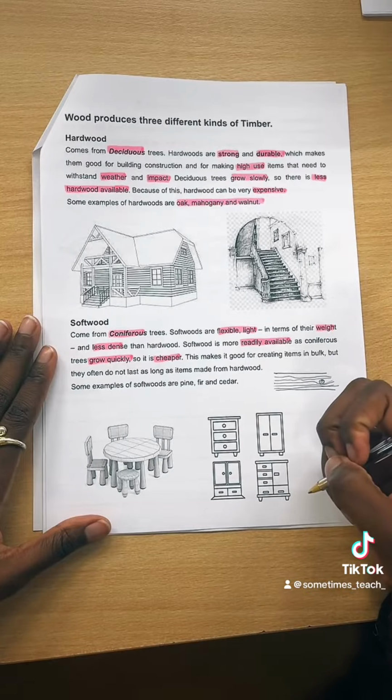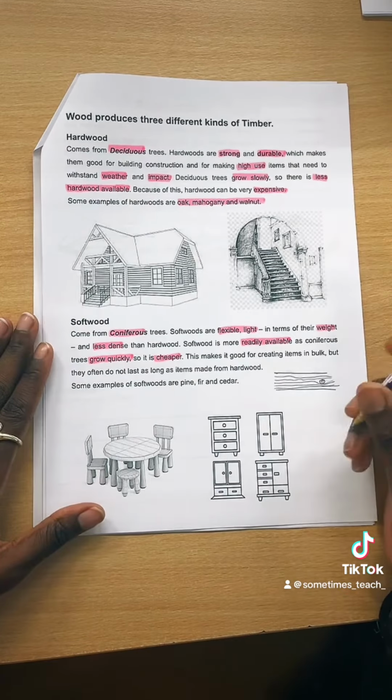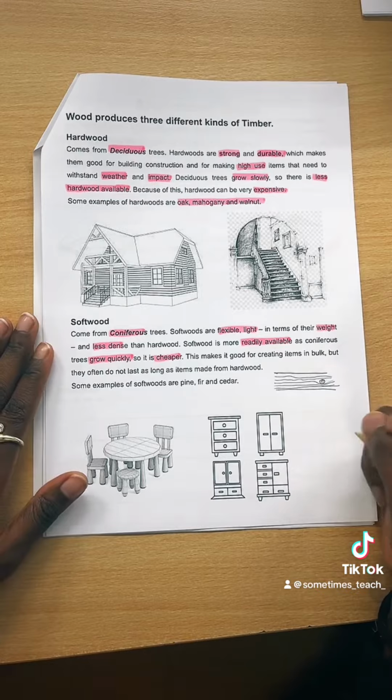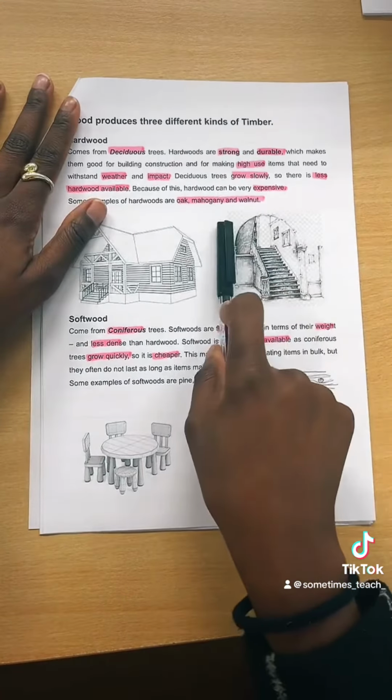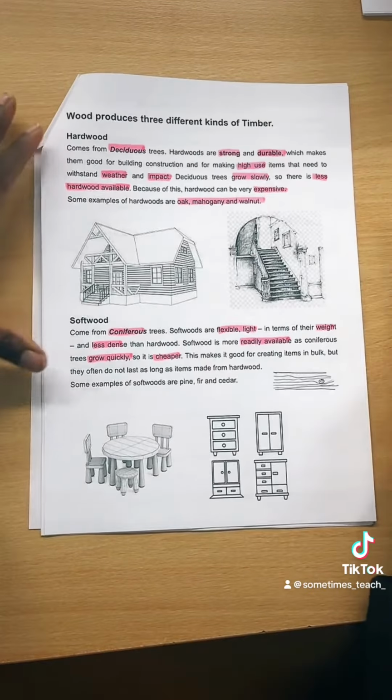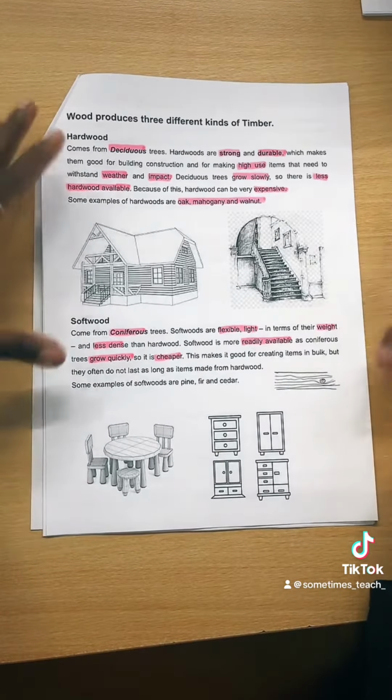I can do the EdXL paper anytime. Did I not do EdXL last week? I can't remember. No, I didn't. I forgot, sorry. I'm going to do timber today and I'll do EdXL next week, okay? But this is for any exam board.